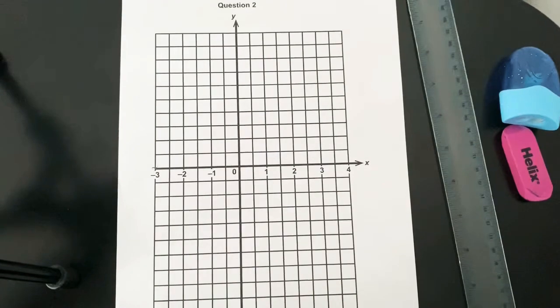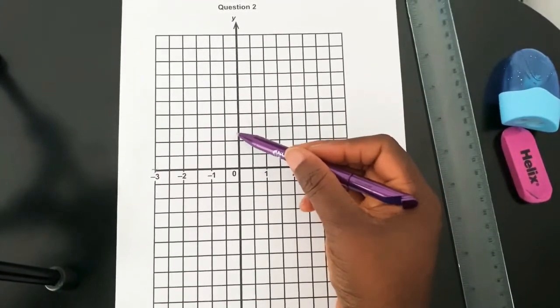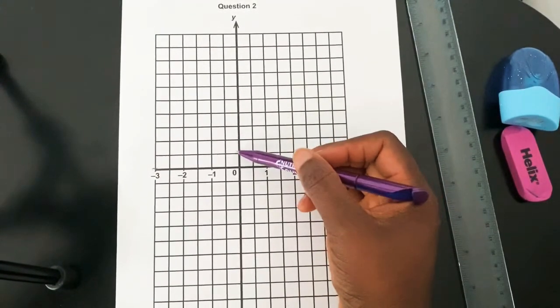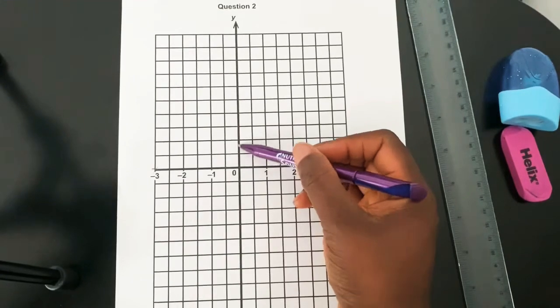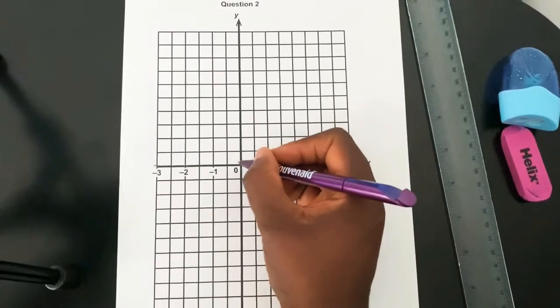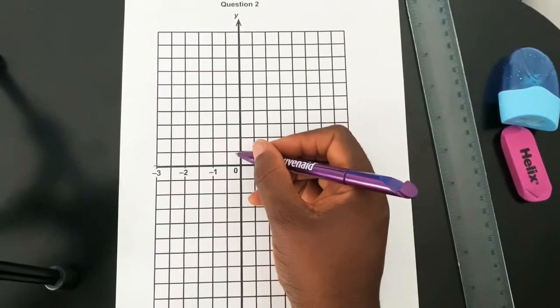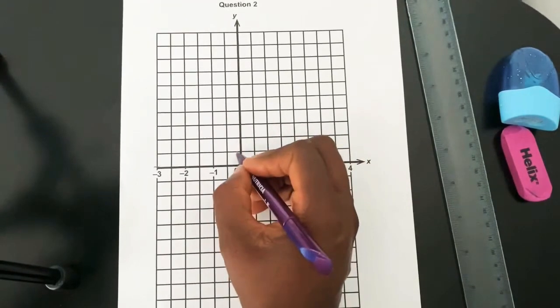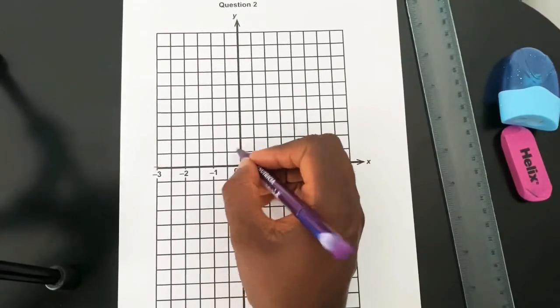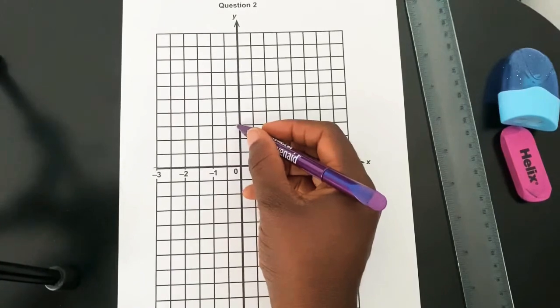If we go in 2s, that will take us up to 20. If we go in 4s, that will take us up to, let me see, we got y values going up to negative 24, nearly 30. So let's go up in 3s. This is 3, 6, 9.